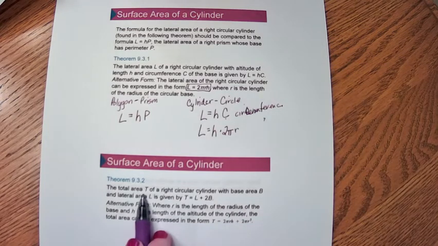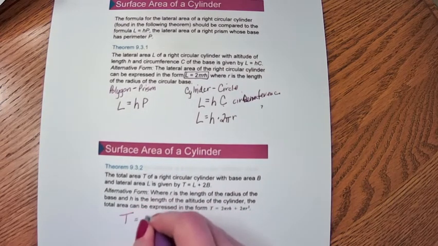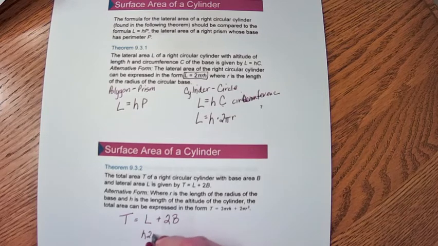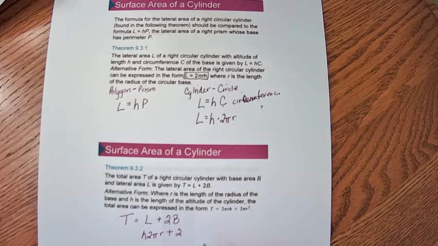And then the total surface area of a cylinder is going to be the lateral surface area, the height times the circumference of the circle, plus, now there are two bases, two circles. So the lateral surface area is going to be the height times 2 pi r, plus 2 times the area of a circle, which is pi times the radius squared. That's the total surface area.